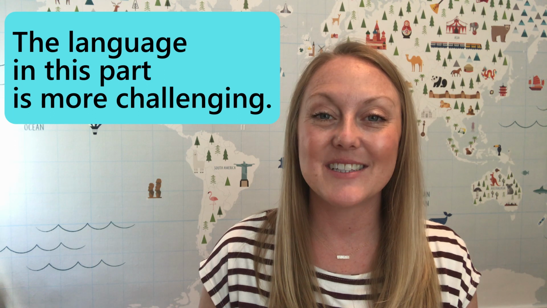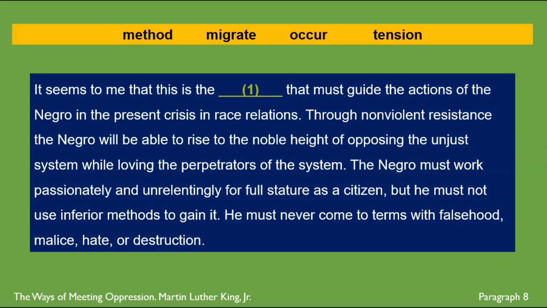The language Martin Luther King Jr. uses in his essay is pretty challenging, but do your best. Good luck. In this section, I'm going to read the choices at the top of the screen, and I want you to pause the video and read and make your choice. When you come back, I will give you the correct answer and a little bit of explanation. So for the first paragraph, method, migrate, occur, tension. Now pause the video and make your choice.